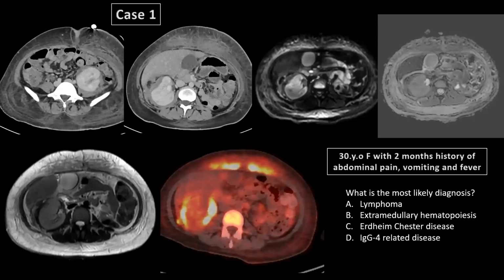Okay, so moving back to our case. We have discussed the differential diagnoses that are written here. Lymphoma: in this case, I wouldn't go with lymphoma because of the absence of diffusion restriction in the perinephric soft tissue. Also, there are no other ancillary features or other organ involvement, no splenomegaly and no lymphadenopathy. Extramedullary hematopoiesis is still a consideration in this case because of the perinephric soft tissue involvement.